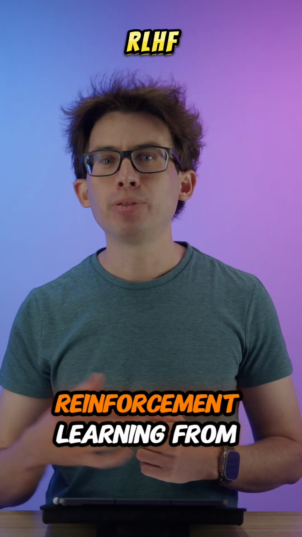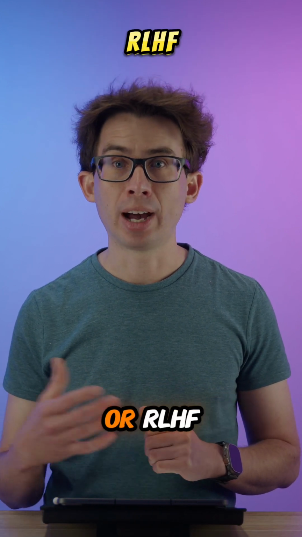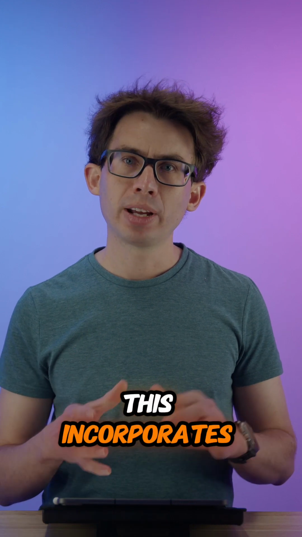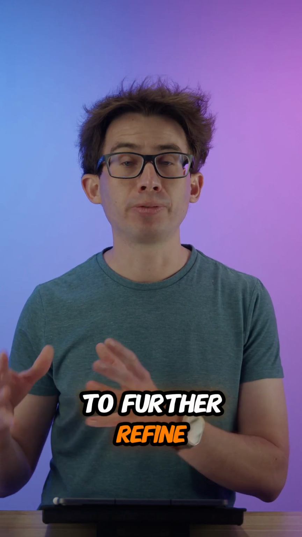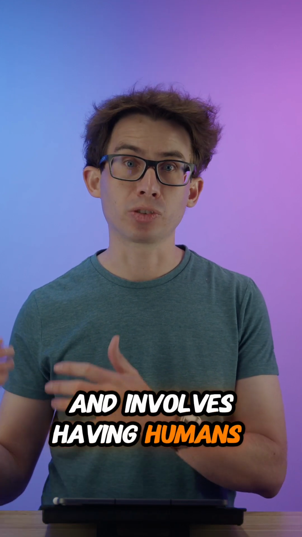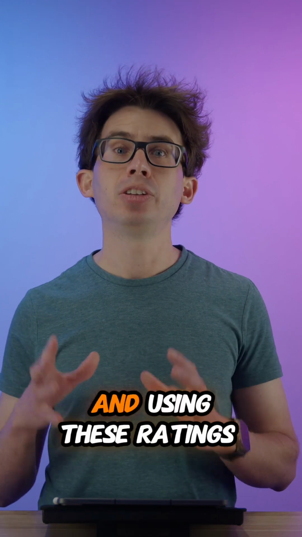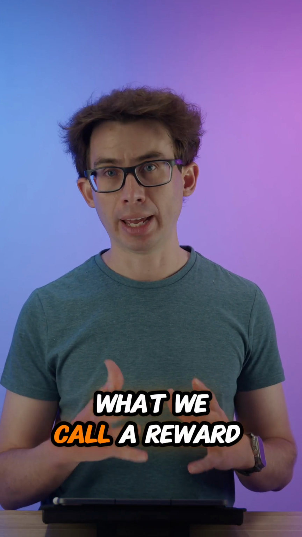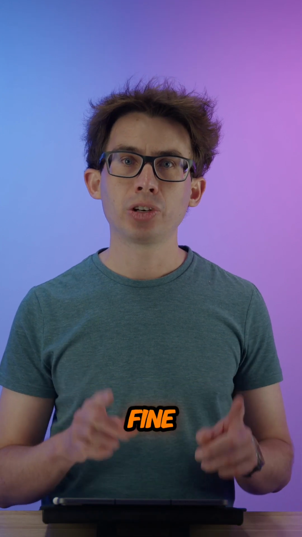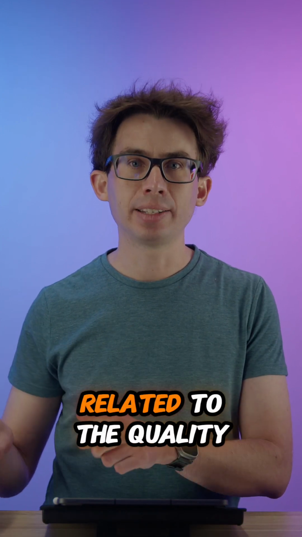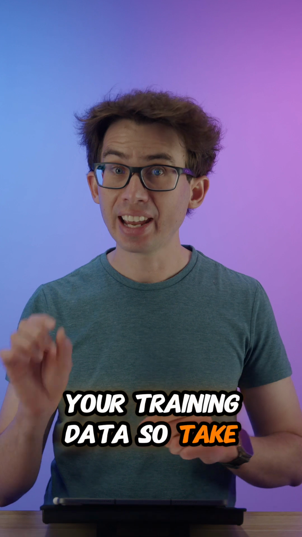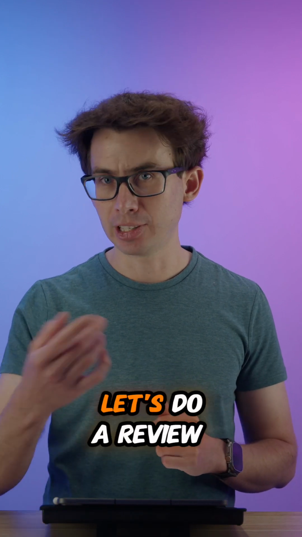And finally, reinforcement learning from human feedback, or RLHF. This incorporates human feedback to further refine the model and involves having humans rate model outputs and using these ratings to train what we call a reward model. Remember, the quality of your fine-tuned model is directly related to the quality of your training data, so take time to prepare it well. Let's do a review question.